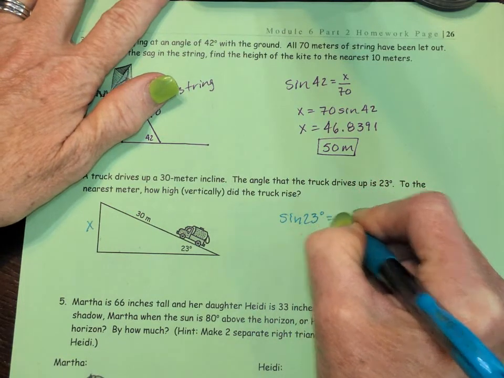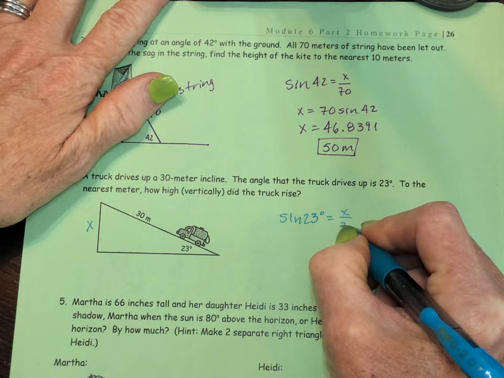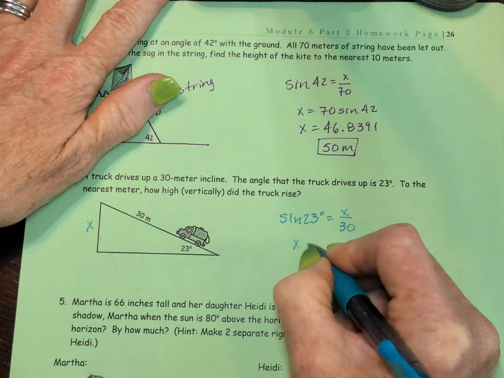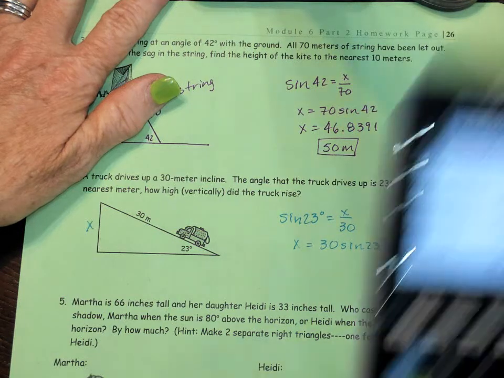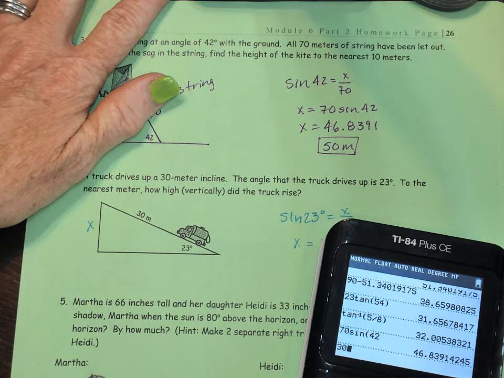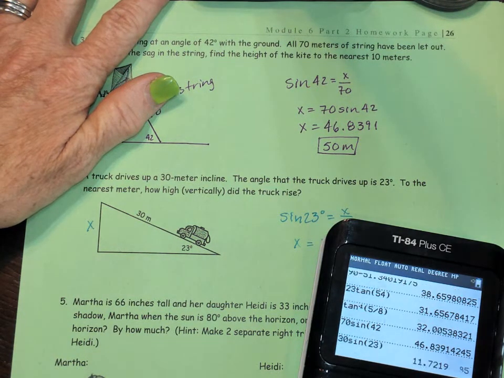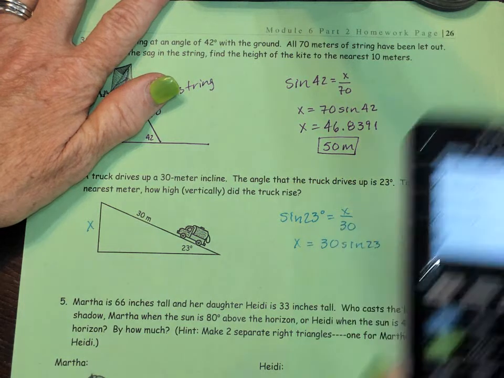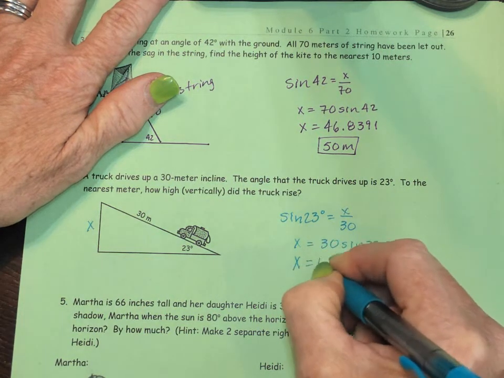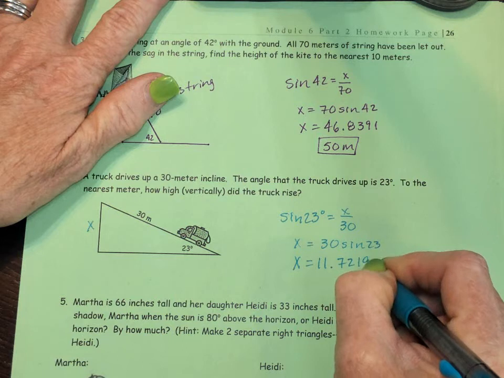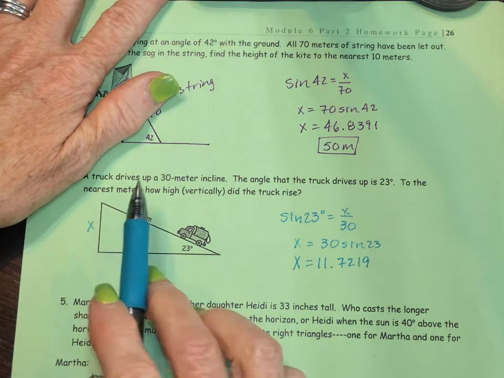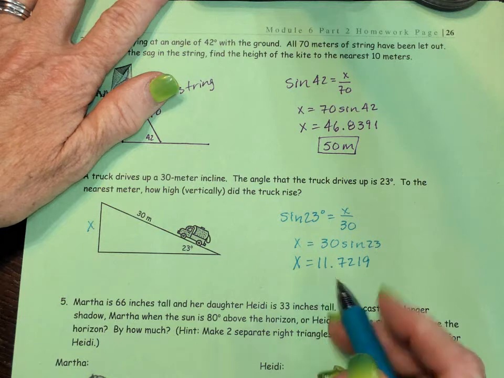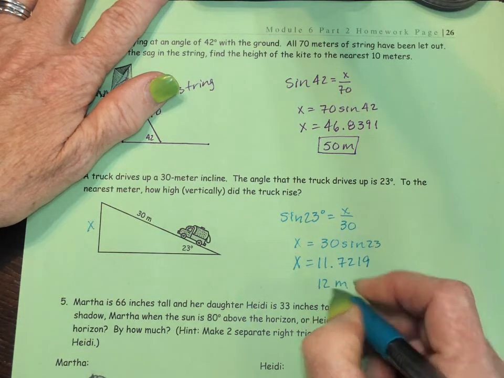Sine of 23 is opposite x over 30. x is 30 sine 23, which is 11.7219. To the nearest whole number, this would round to 12 meters.